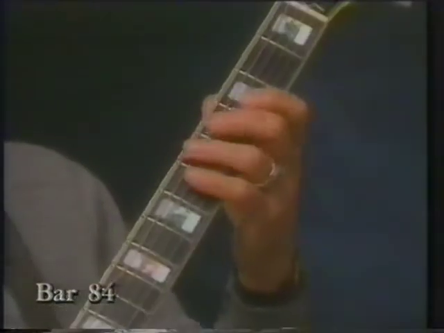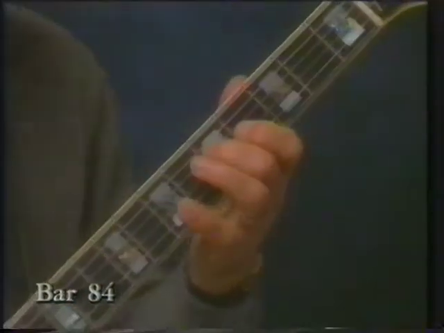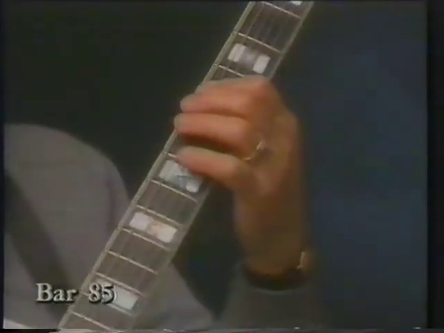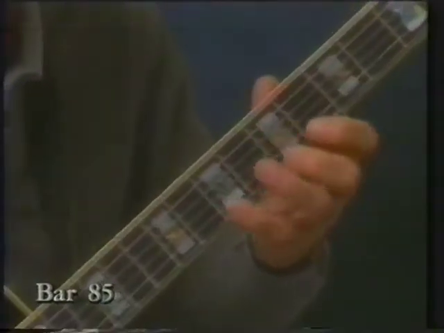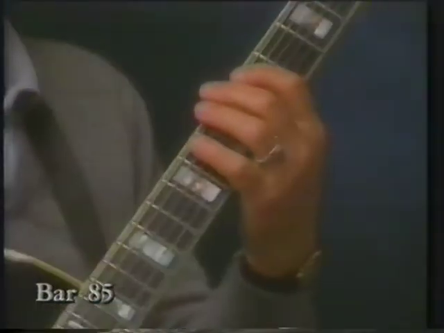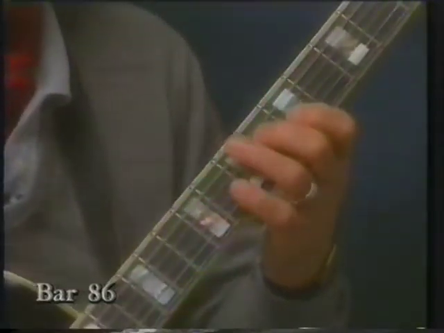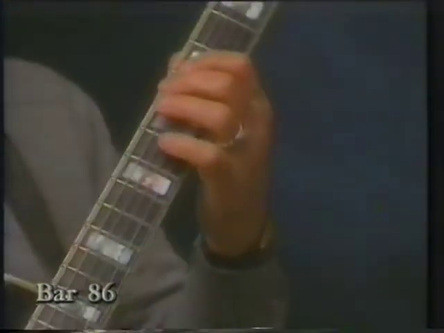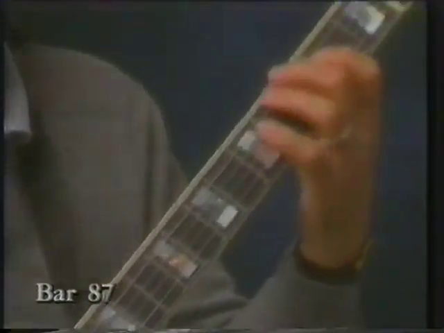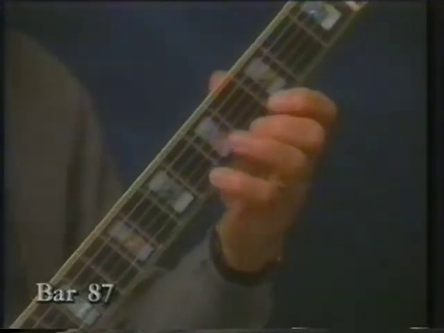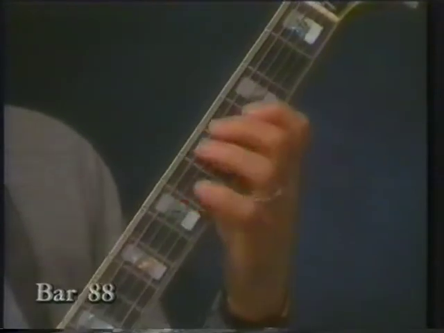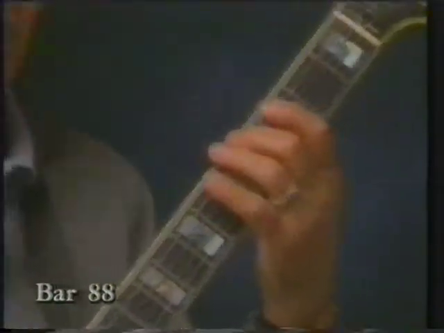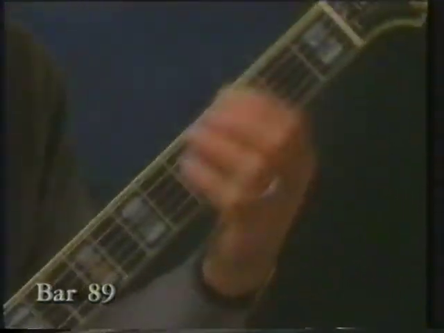Flat 7, flat 5. This is D7. This is D minor 7, flat 9. This is G7. This is C.